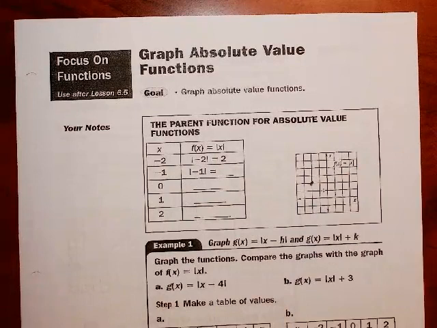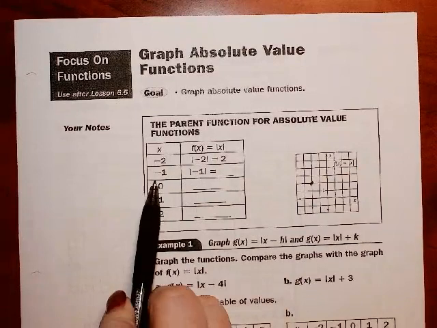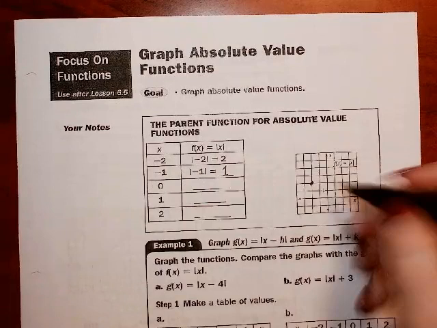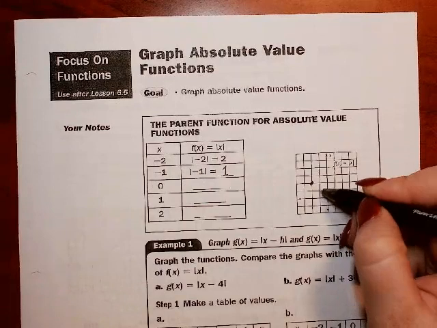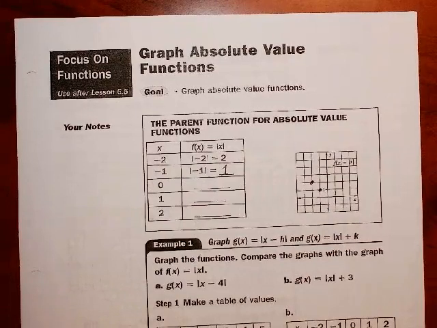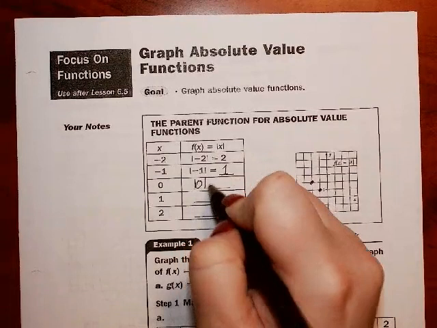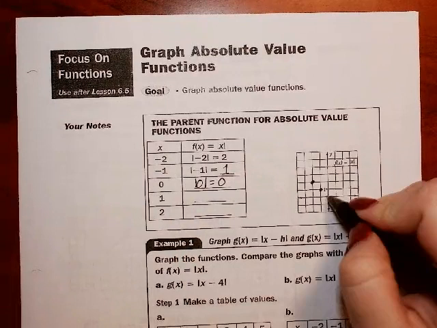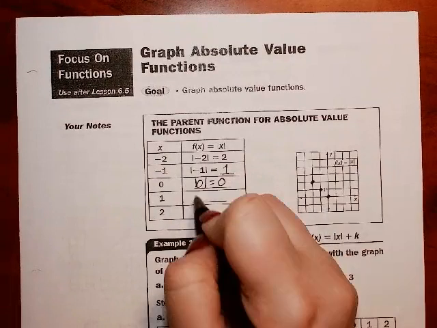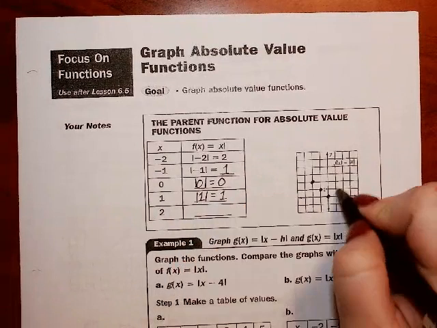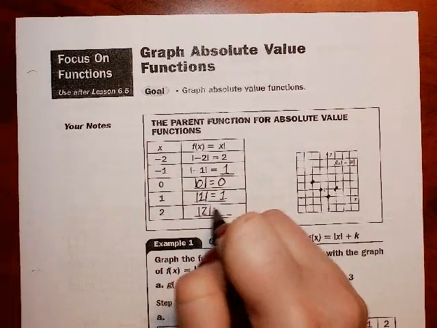Then here, we plug in -1, so the absolute value of -1 is a positive 1. So on our graph, we're going to go to -1, 1, and put a dot. Then we plug in 0. Absolute value of 0 is 0. So we go to 0, 0. Then the absolute value of 1 is 1. So 1, 1. And the absolute value of 2 is 2. So we go to 2, 2.